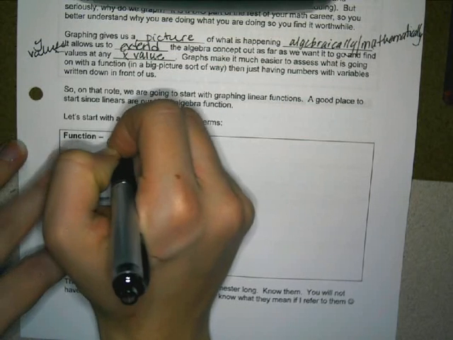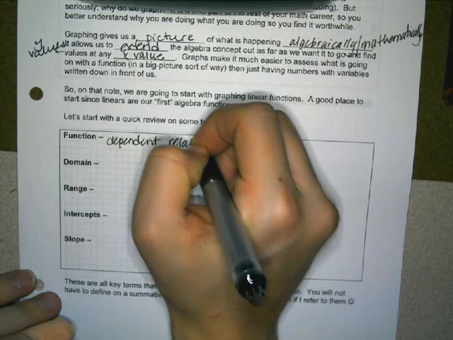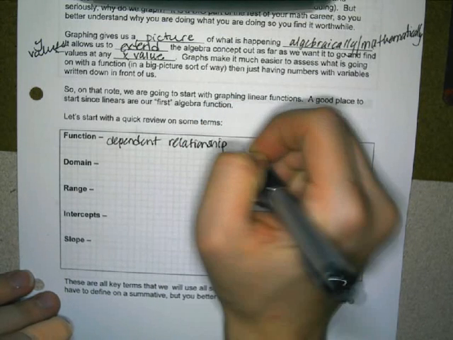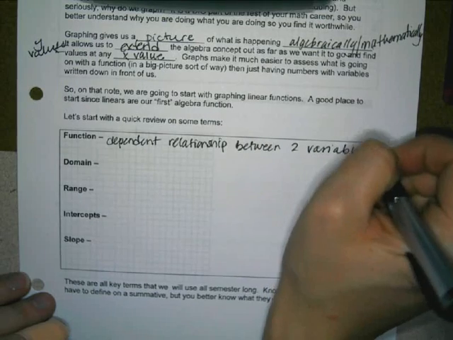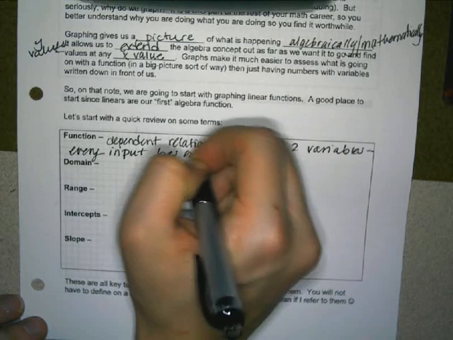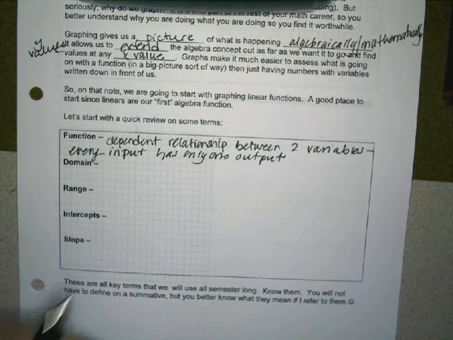Okay, so function, this is a dependent relationship between two variables. Every input has only one output, meaning this is a situation where you can plug in 2 and get out, let's say, 4 every single time.